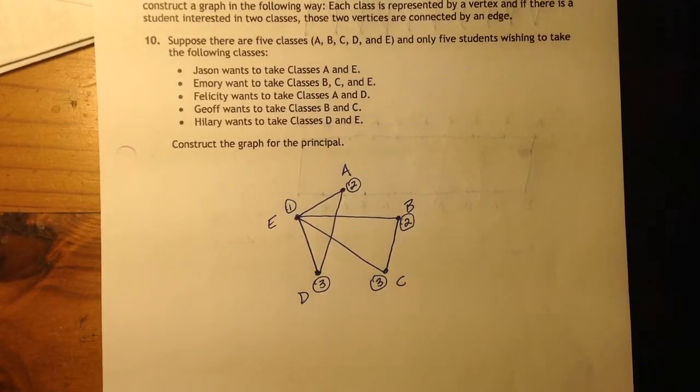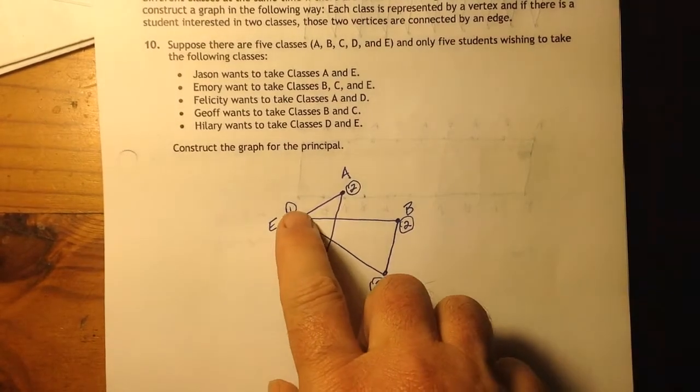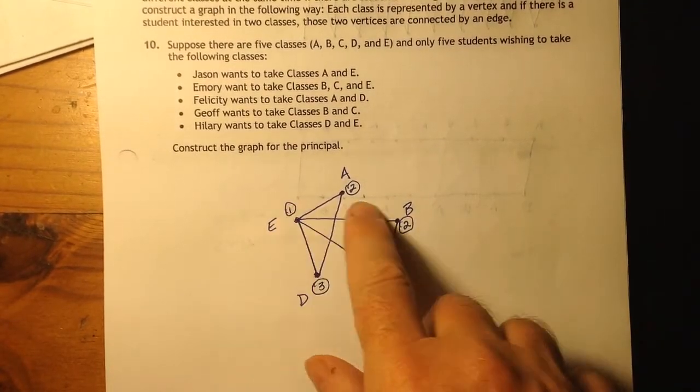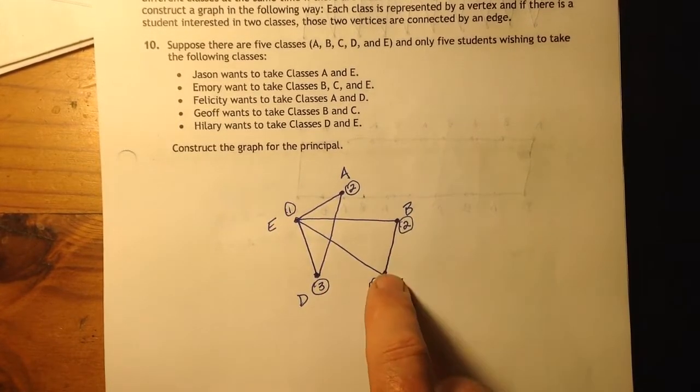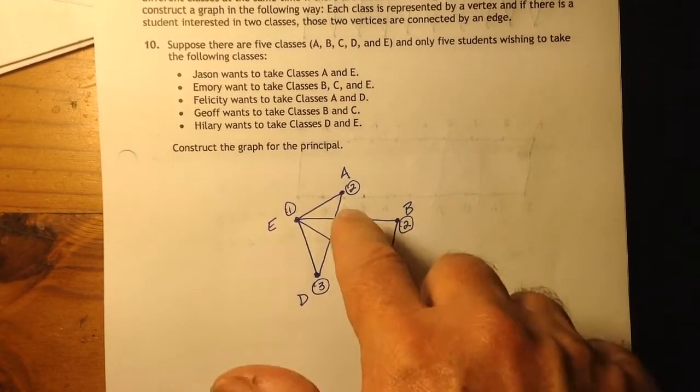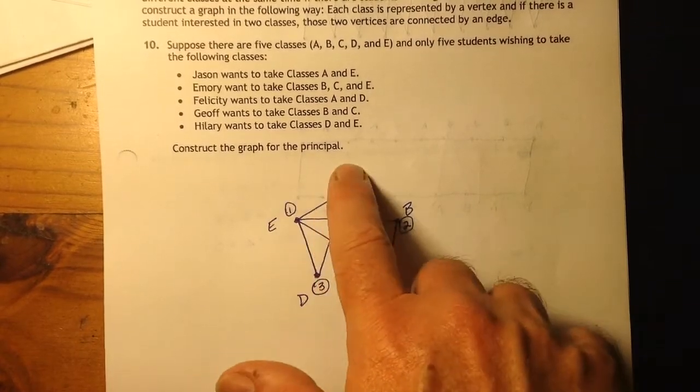Okay. So here's how I colored my graph. I actually started with E, B, C. I knew that that was a triangle. They had to all be different colors. So I said, I'm going to make E 1, B 2, C 3. All different colors there. Then I have another triangle with E, A, and D.